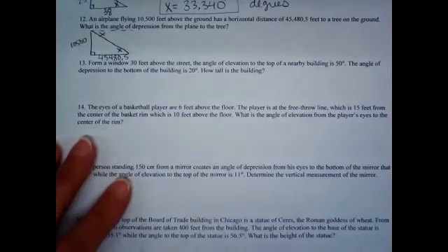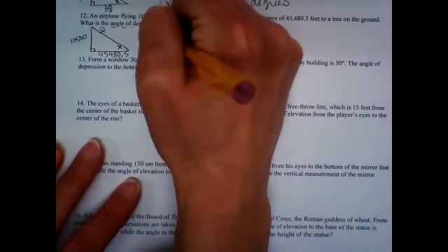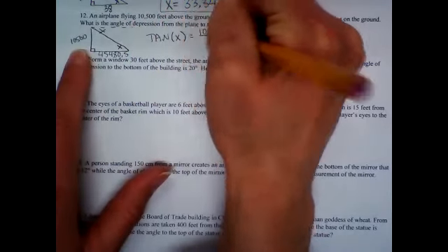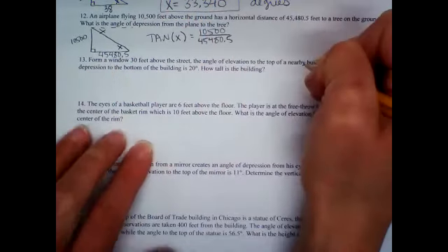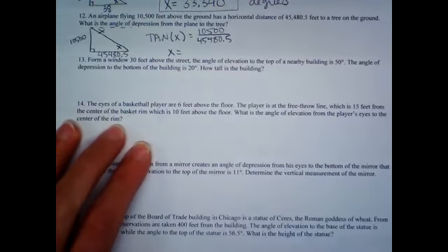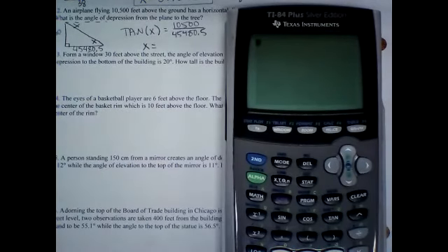All right, sine, cosine, or tangent? Good. Tangent of X equals 10,500 over that 45,000 and whatever other number. And then again, how would we type that since we're looking for the angle? Good, and good vocabulary, inverse tangent.